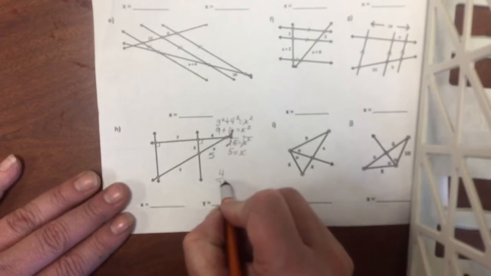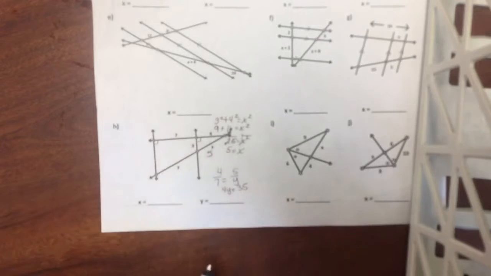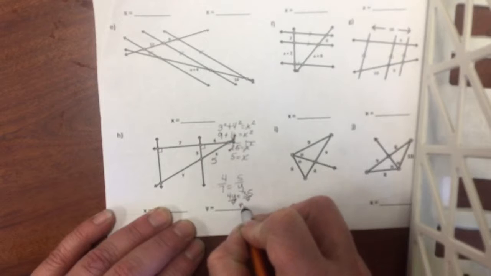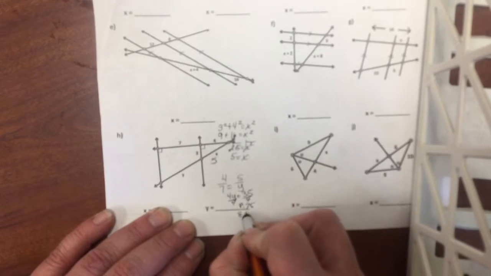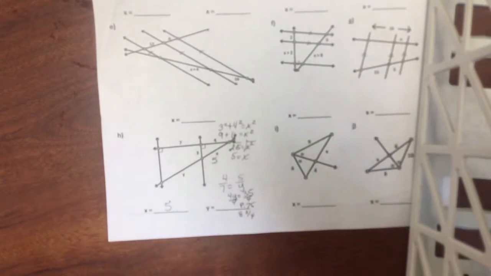So 4 over 7 is 5 over y. And I get 4y equals 35. I'm going to divide by 4. And I get 35 divided by 4 is 8.75, or 8 3/4. And then we found x to be 5.